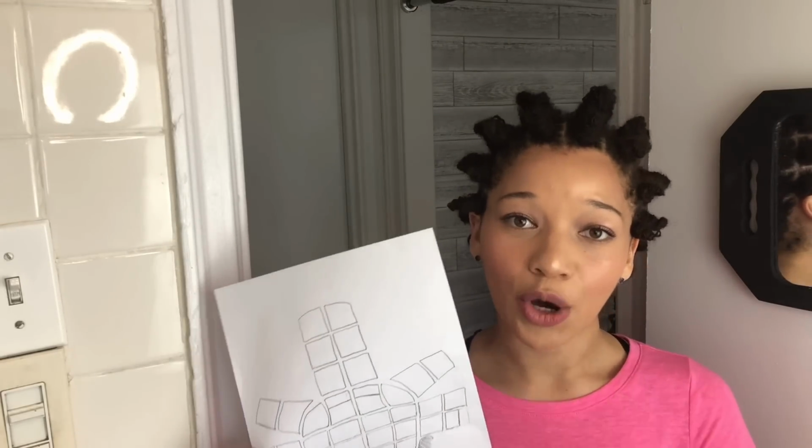I would, however, suggest that you go ahead and make your own grid using your own measurements because everyone's head is different. But this is a pretty good example of what I did, and I hope that it helps you.